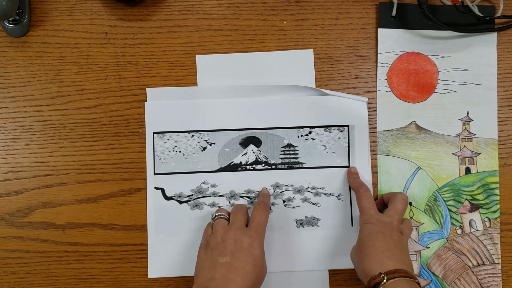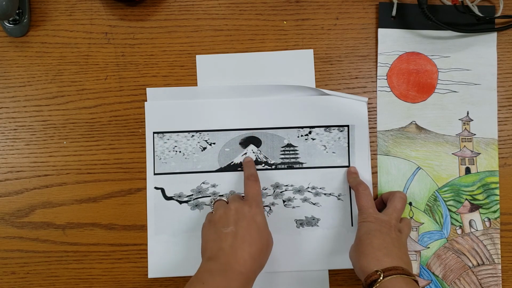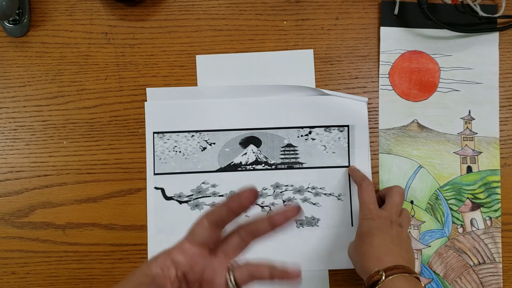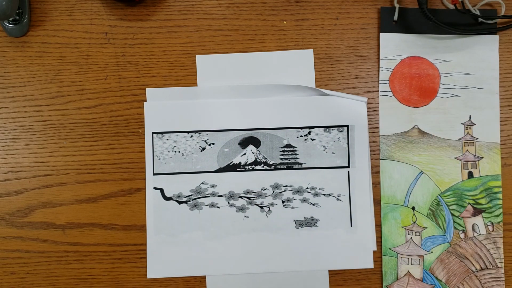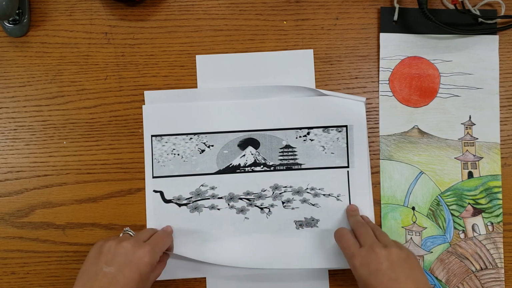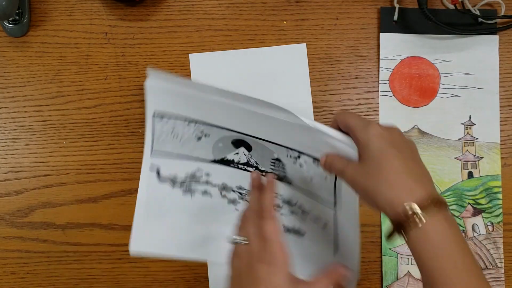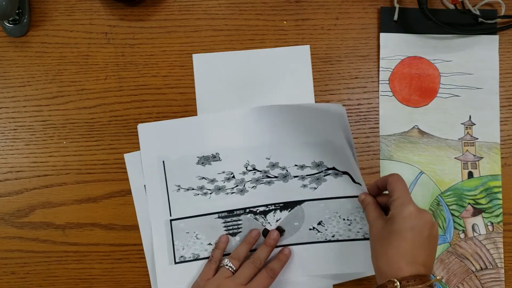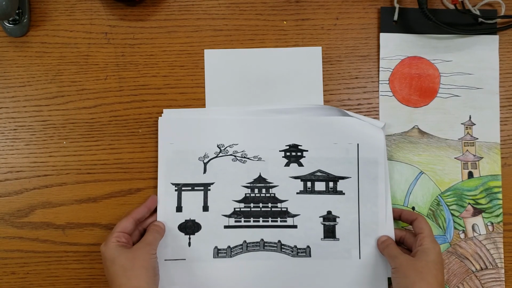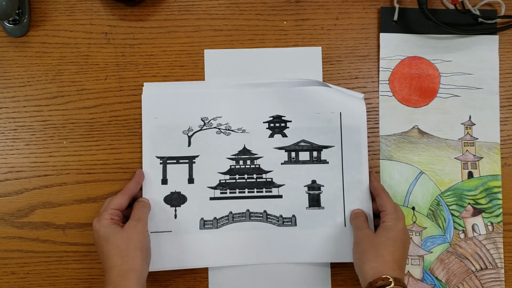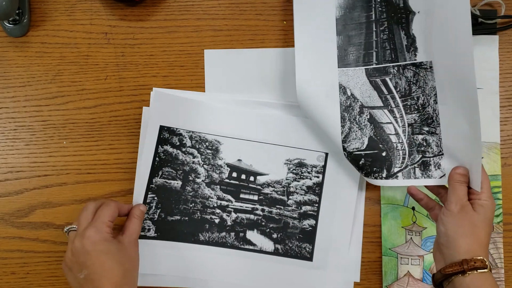So we have a mountain, we have a large red sun. A big characteristic in Japanese artwork is the large red sun. So it's telling us that it's a hot blazing sun. Some cherry blossoms. It is completely up to you what you would like to add into your civilization or landscape drawing.